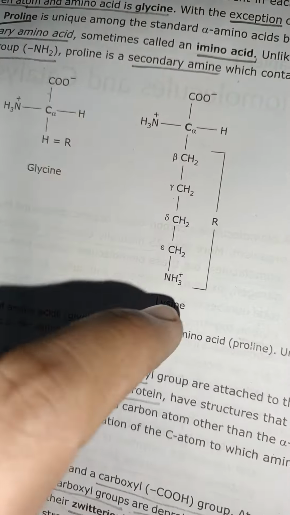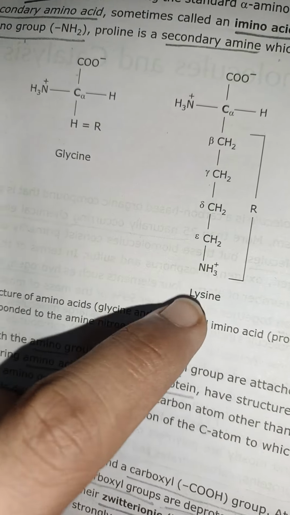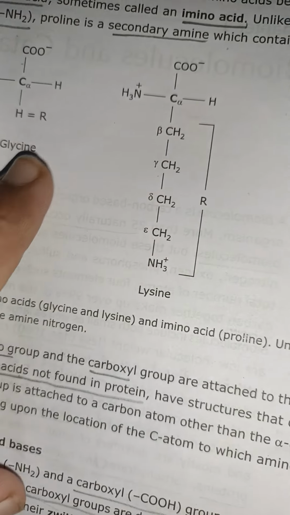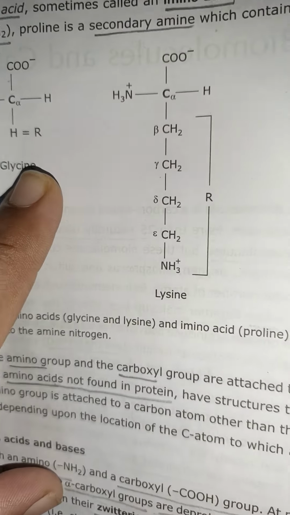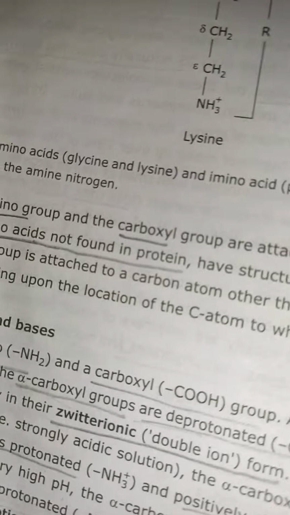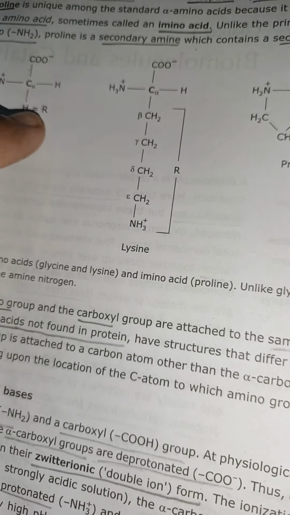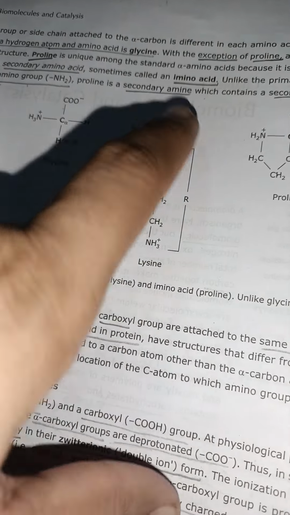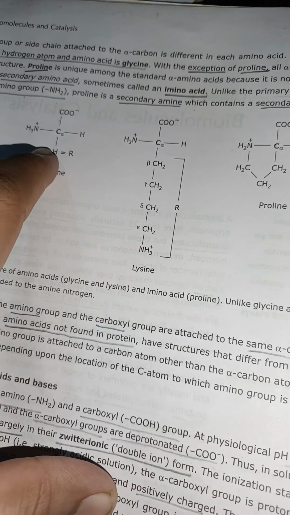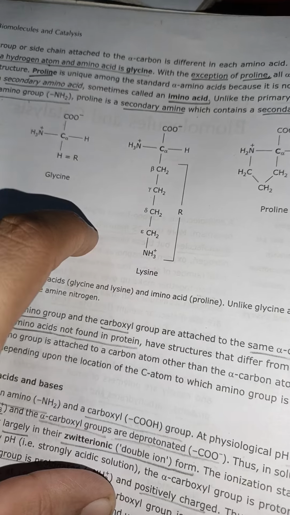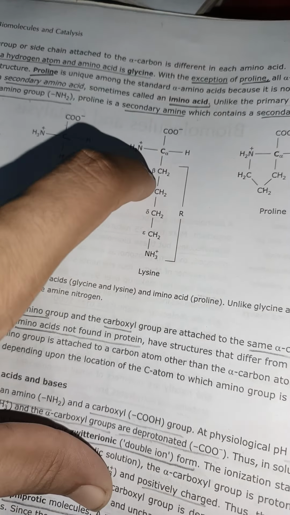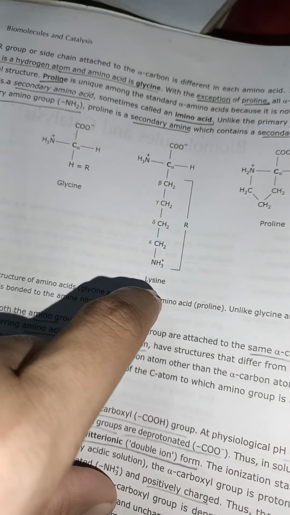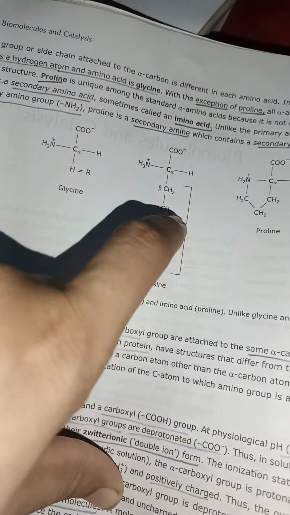Now the most important one here is lysine. Lysine is another example of the same kind of amino acid, but there is a long chain. Just like R is having H in case of glycine, here it is having this 1, 2, 3, 4 butyric acid, butyrate, in place of this R group.